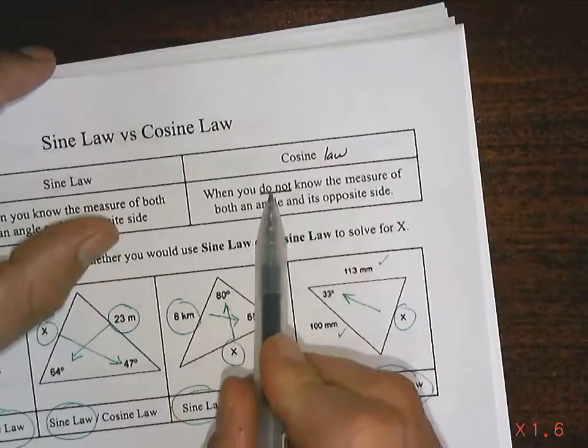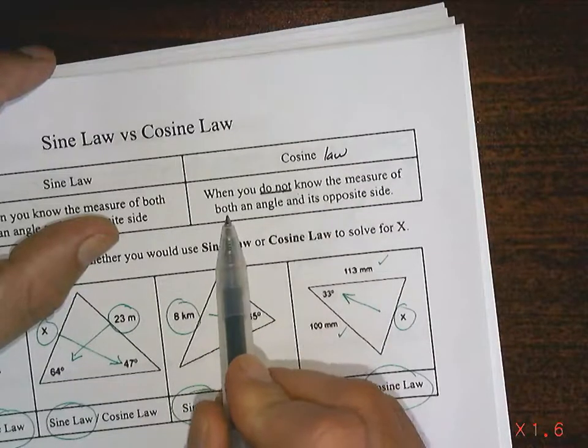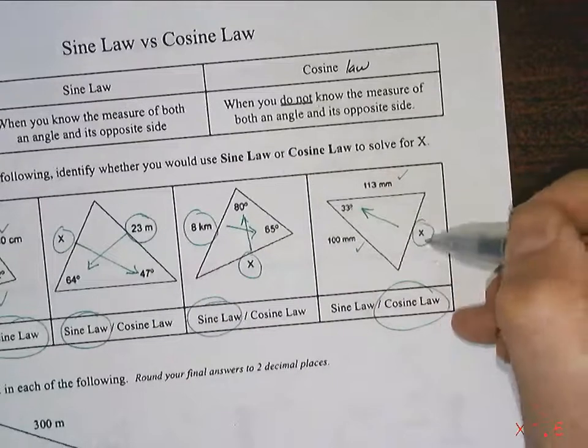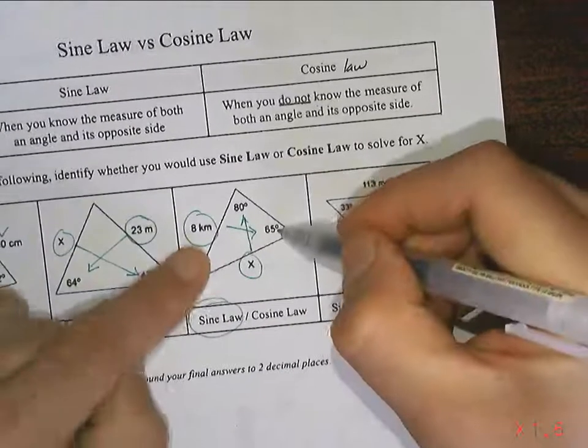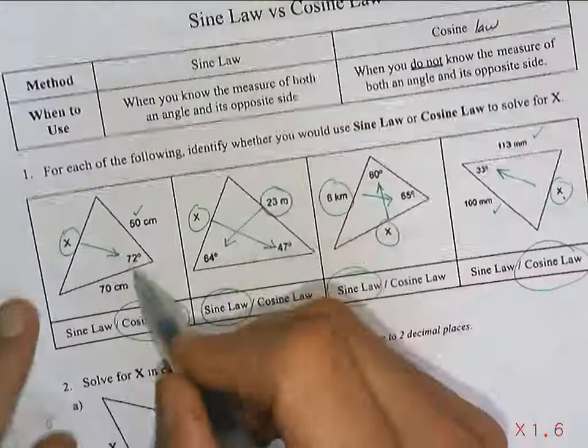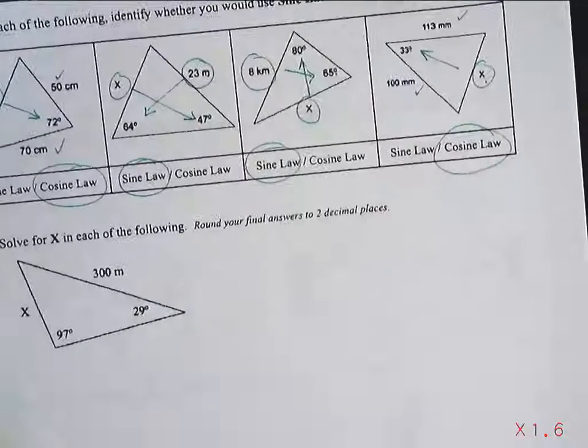And again, up here, a general rule of thumb: when you do not know the measure of both an angle and its opposite side. So I don't know its angle and its opposite side. I do know an angle and its opposite side. I do know an angle and its opposite side. I do not know an angle and its opposite side. All right, so how are we going to put that into practice?